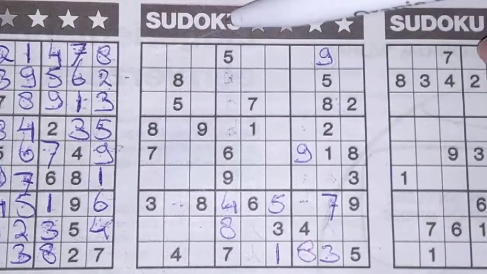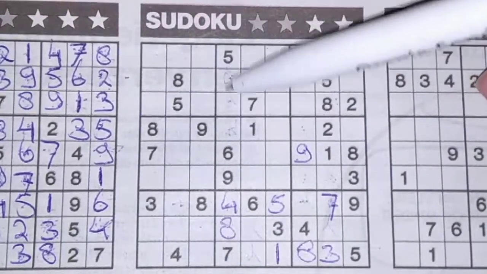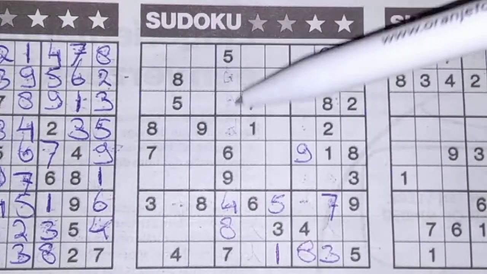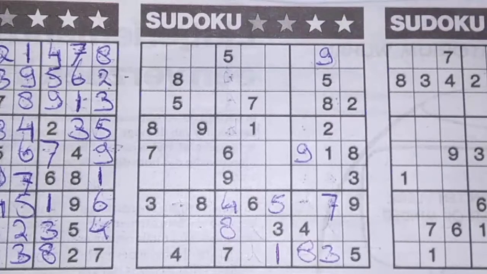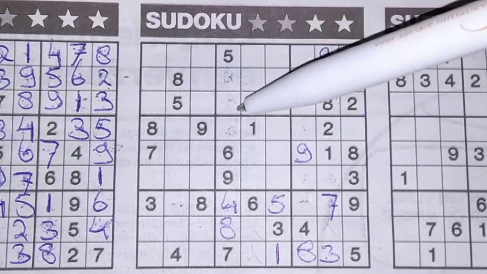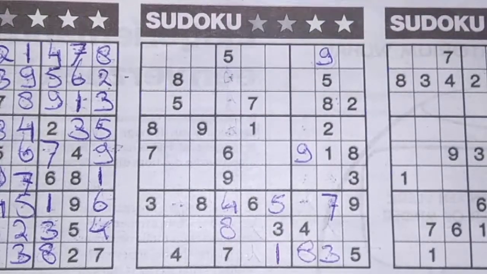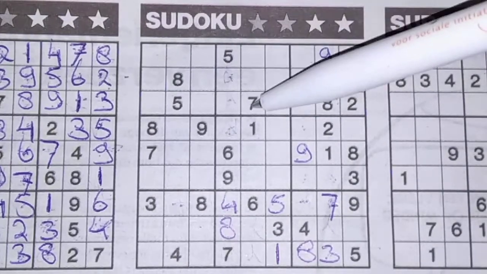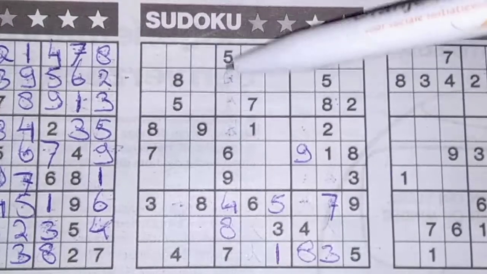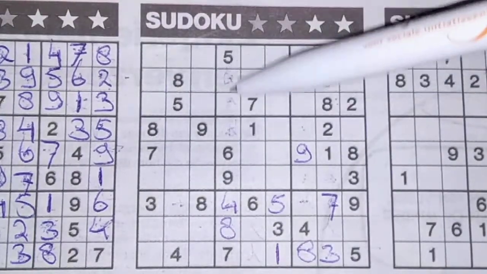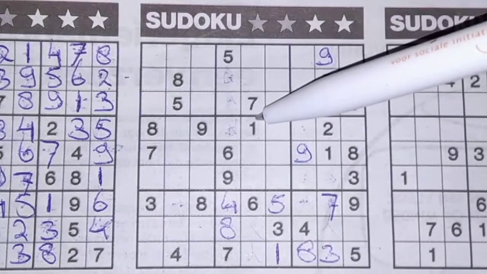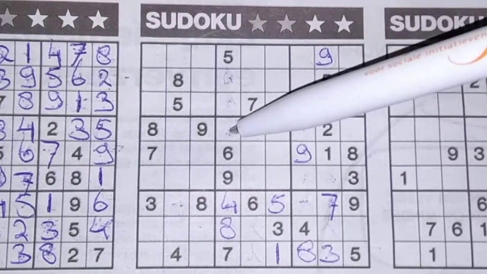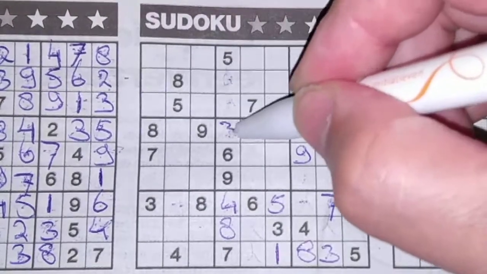missing numbers, in this column with 3 missing numbers, the numbers are 1, 3 is missing. No, I think I cannot do something. Well, maybe 1, 2, and 3 are missing. 1, 2, and 3. And look, 1 and a 2 here. So no 1 and 2 in this box. That means 1 digit left for the 3.